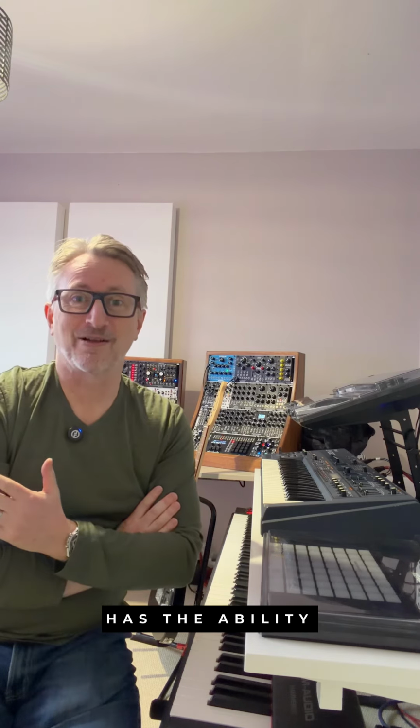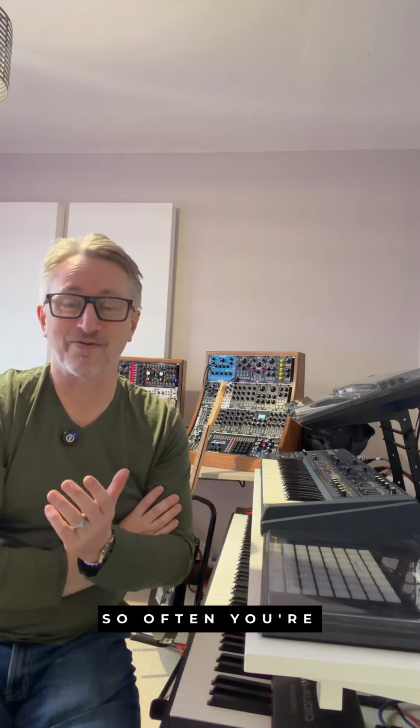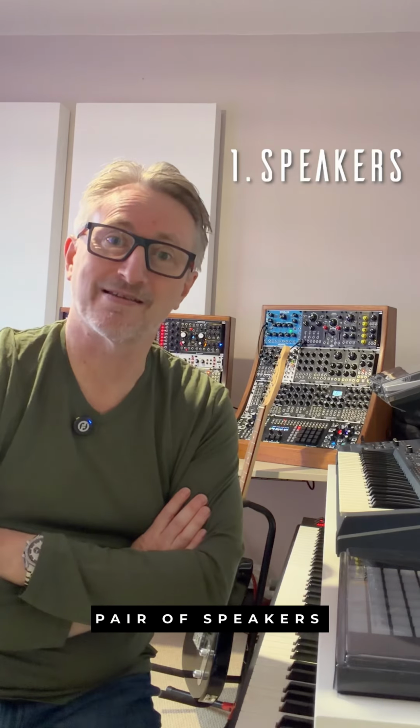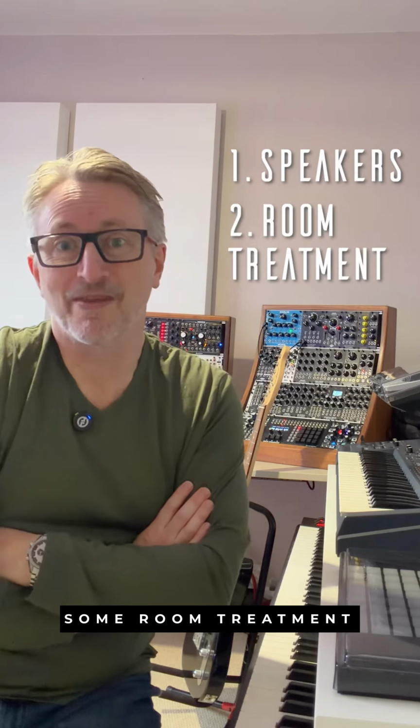Not everybody has the ability to have a dedicated room, so often you're restricted to mixing with headphones or really close up to speakers, but it makes it more difficult. So if you're able to get a dedicated space, it really helps. The two things that can make the most difference are getting a decent pair of speakers and then doing some room treatment. So we've done a little bit here and we're going to see what happens.